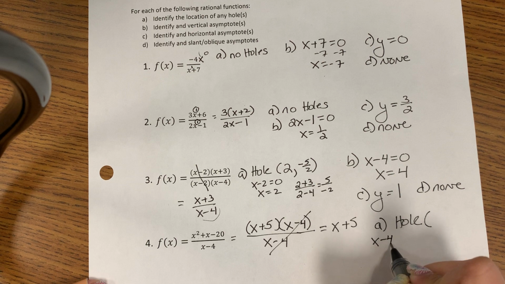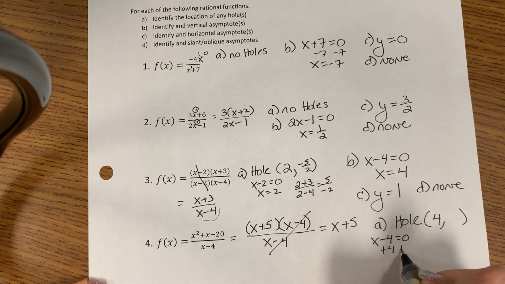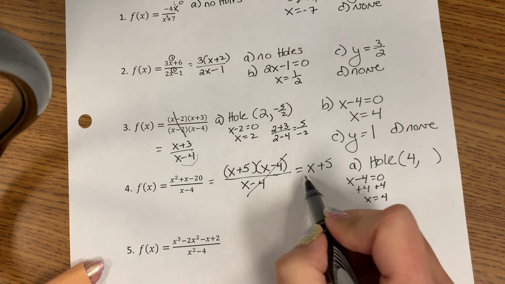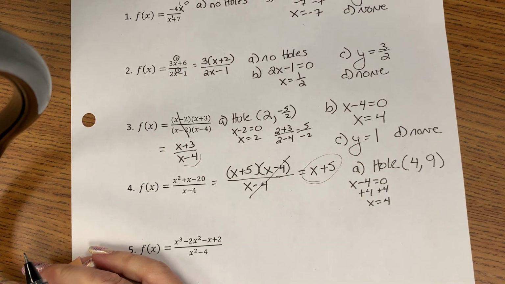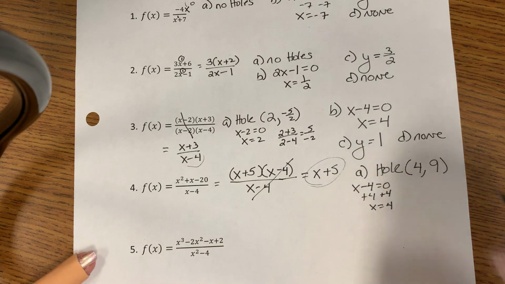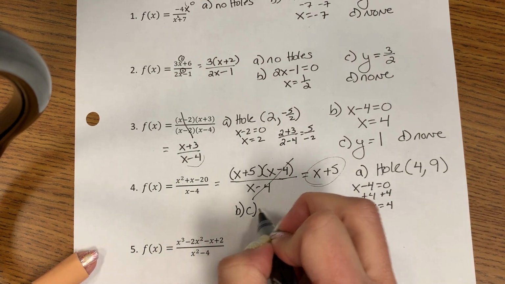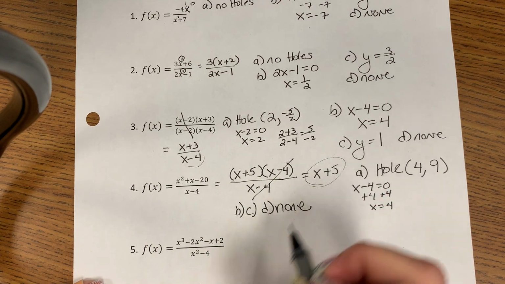What makes x minus 4 0 is 4. And when I substitute that into the remaining equation, I get 9 as the y value. Now I have a line left. There's no asymptotes for a line, so for B, C, and D, the answer are none, because x plus 5 is just a line.